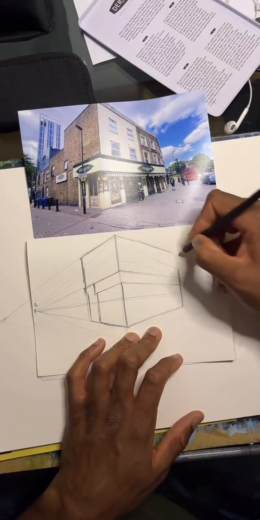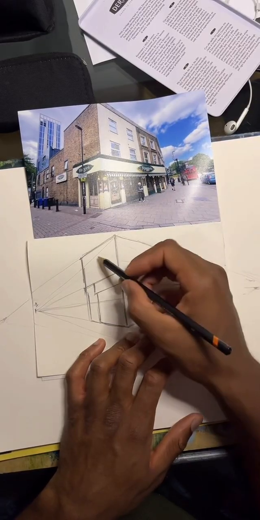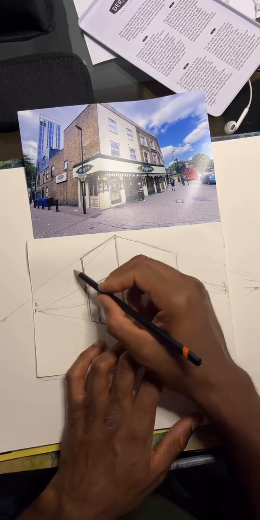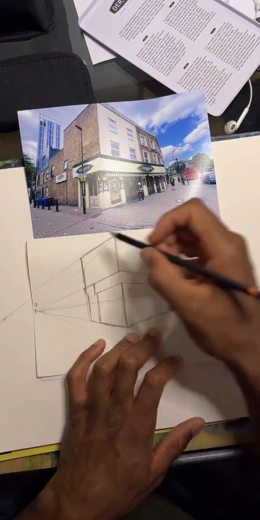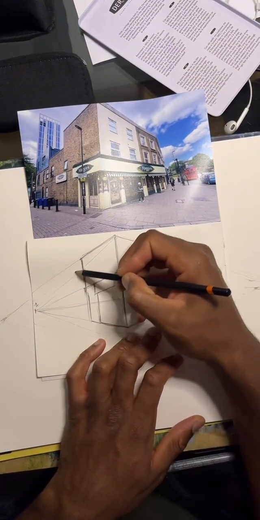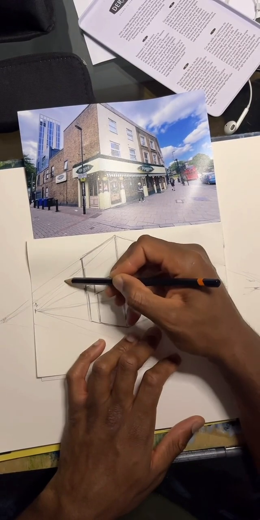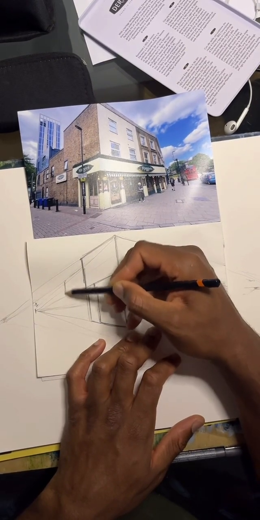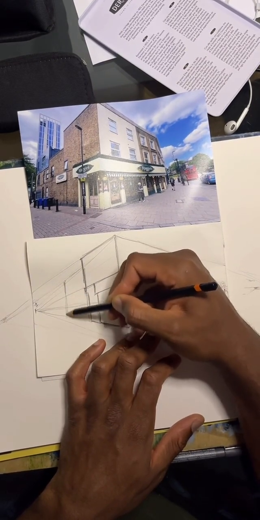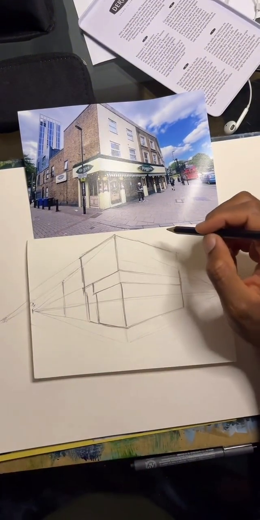And we can draw another line. And then, so you see now, another one there. You see it?